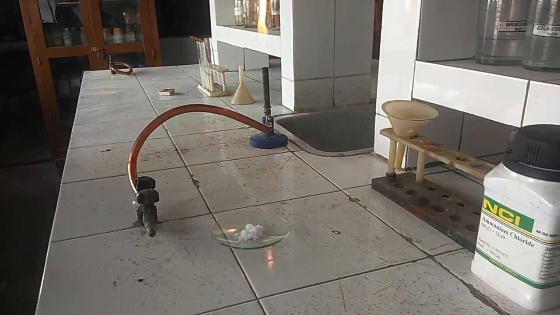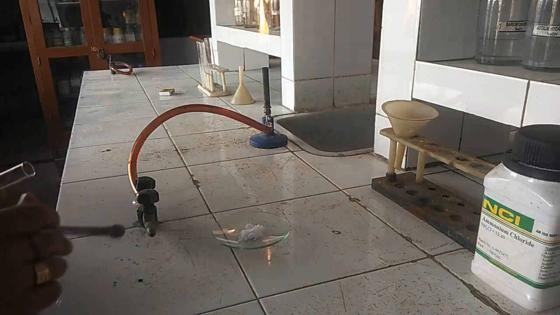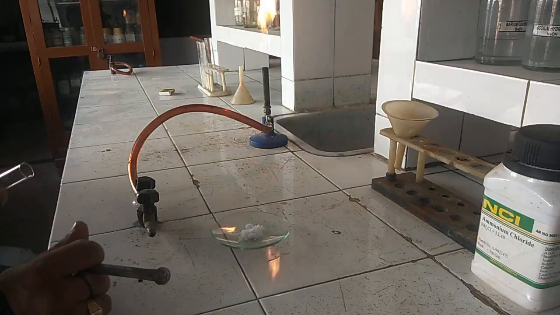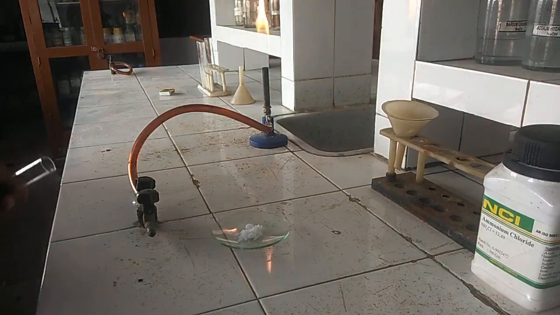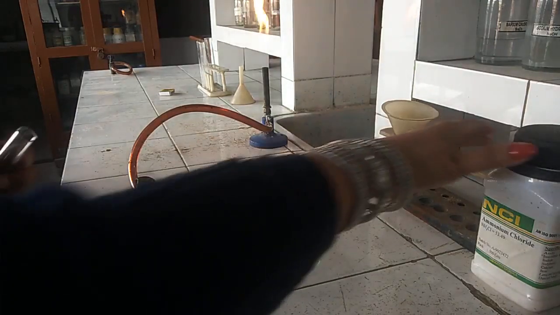Now we will check the presence of chloride ions in the given salt. The common salt which contains chloride ions in it is sodium chloride, which is generally used in our homes. Another important salt of chloride ion is calcium chloride. Today we will test chloride ion in ammonium chloride.